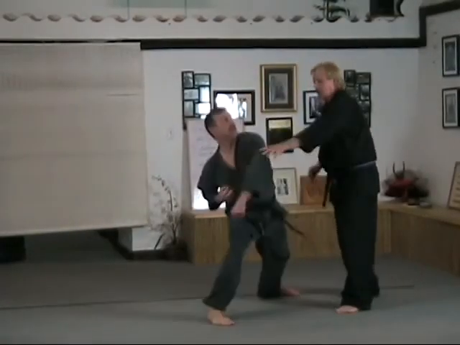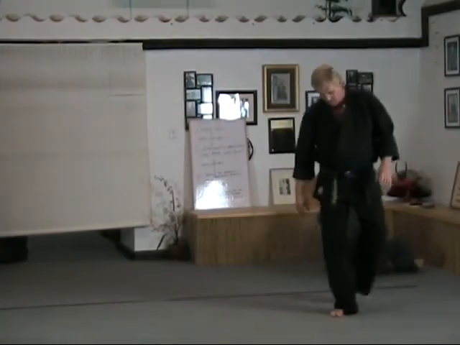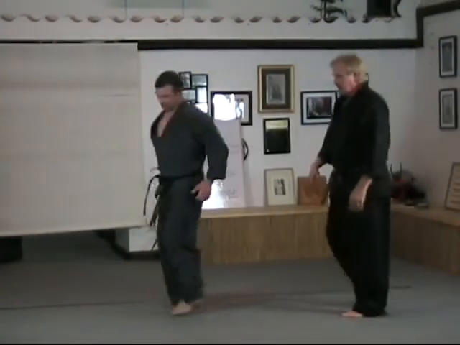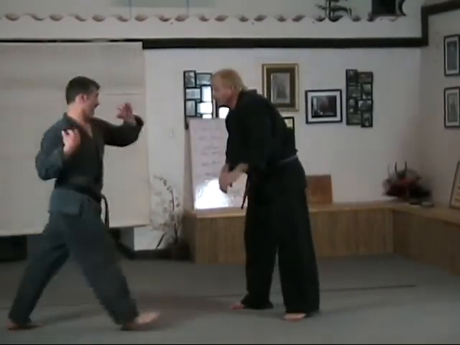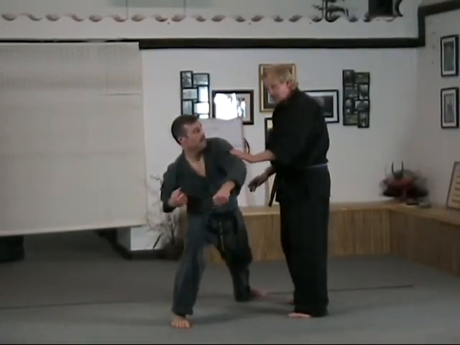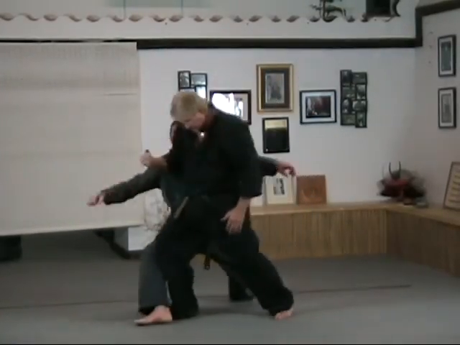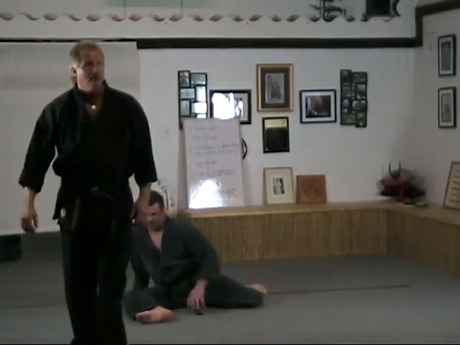So here, here. Then he's going to punch. You're going to move outside. You're going to manipulate center a little bit. He's going to rotate. You're going to move in, and you're going to cut him down. And I want you to also work the knees. All right, got it?